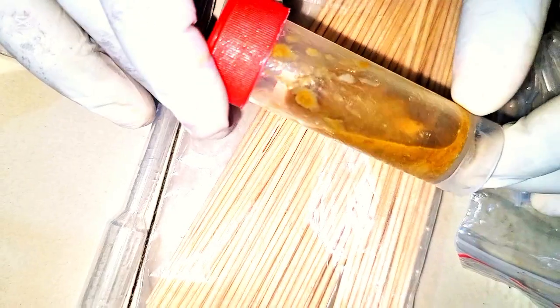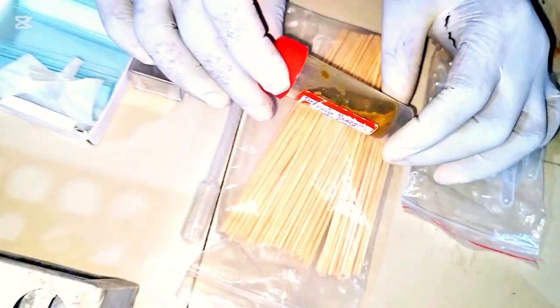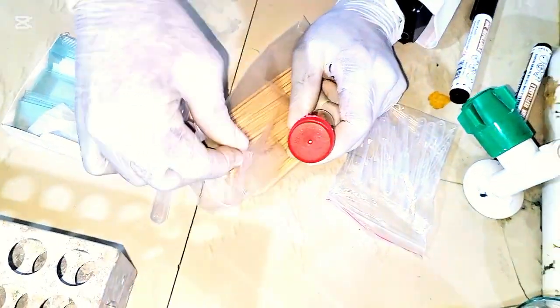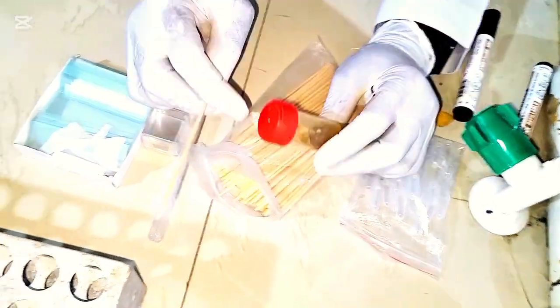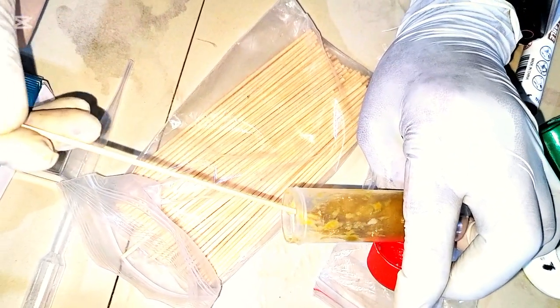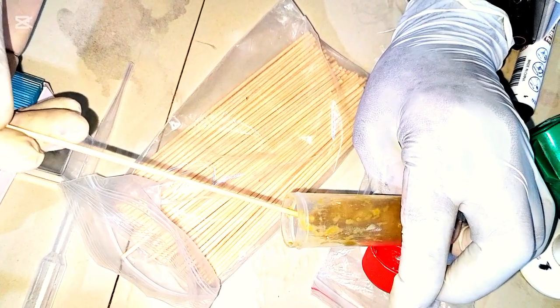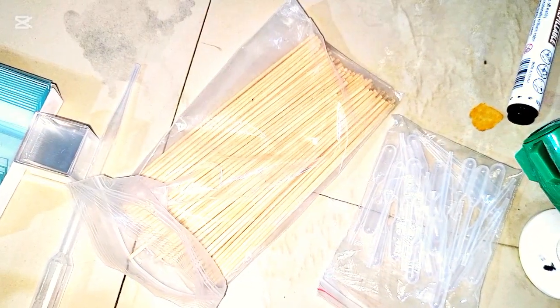Now we check: is there mucus in this stool? I can see mucus. But let me show you. I have to open it for you to see how to detect mucus. You use your applicator stick. Can you see that it's slimy? So you see these two, it has mucus. So that's how you detect presence of mucus.